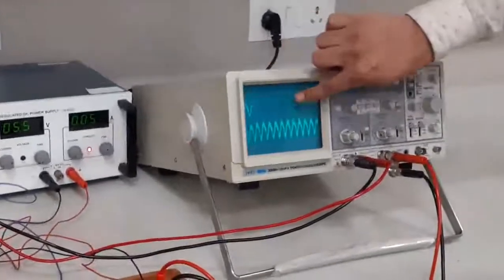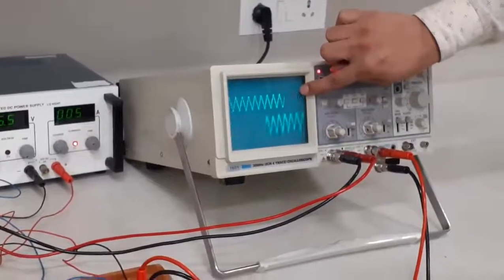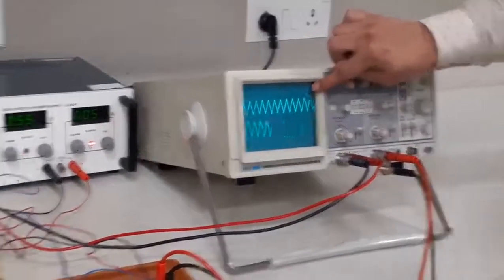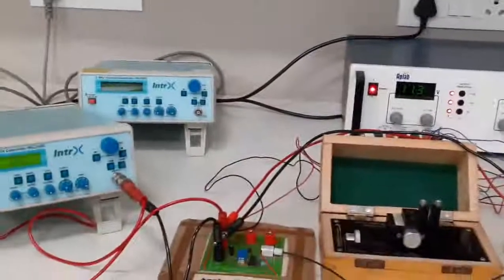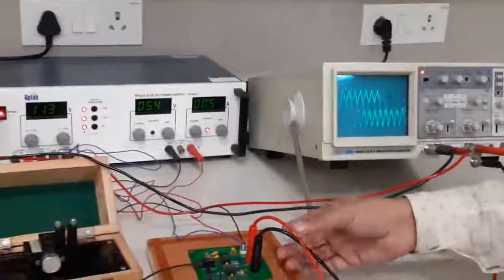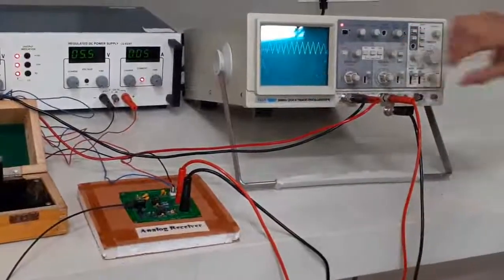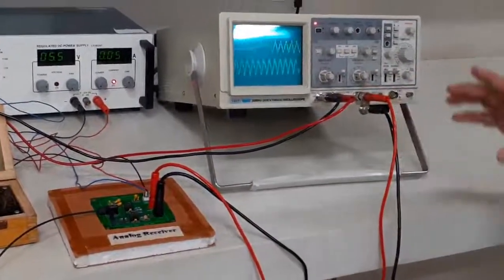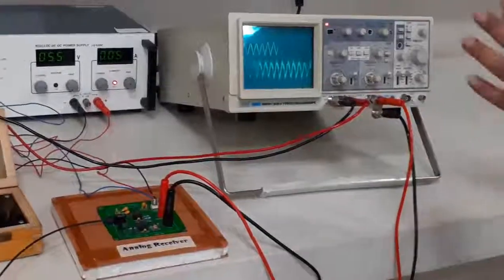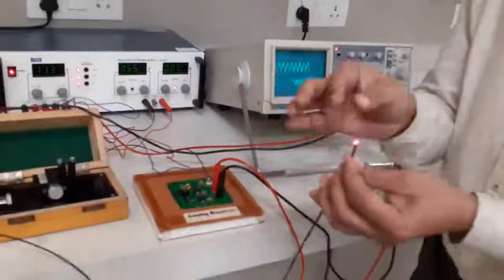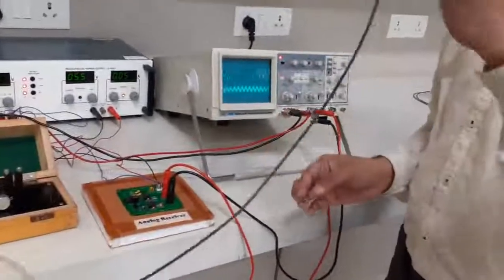The first waveform is a triangular waveform, which I have directly connected through this function generator, and the second, which is the output of the analog receiver, is connected to the CRO's second channel. Now the objective here is that we now know how much optical power is coming to this tip of the fiber, that is, after 1 meter of fiber.